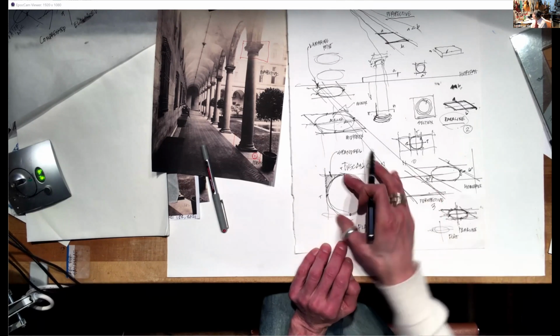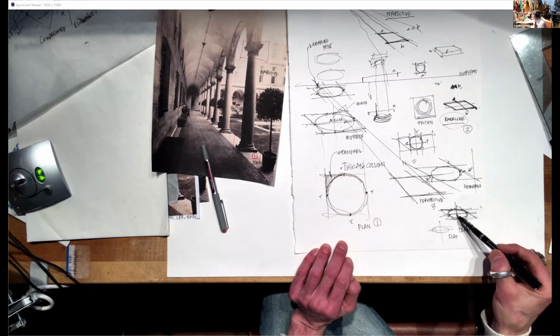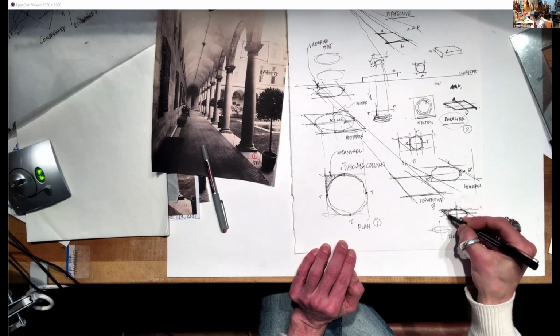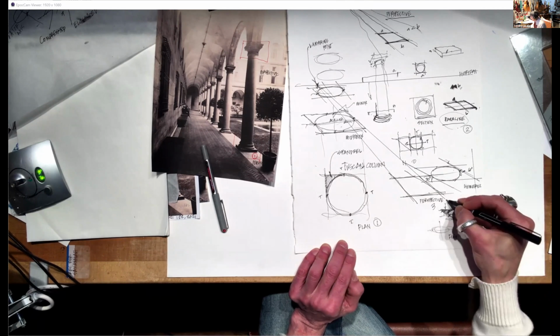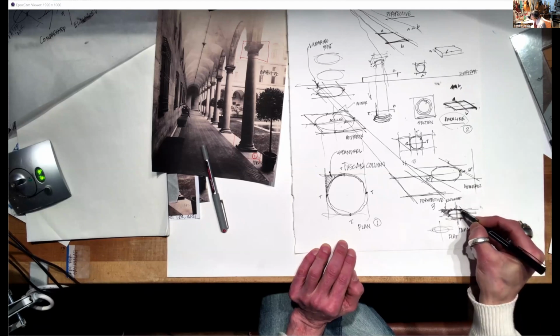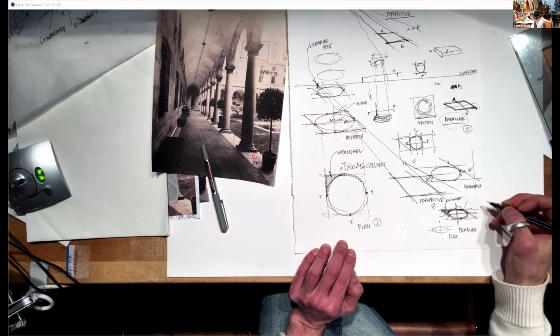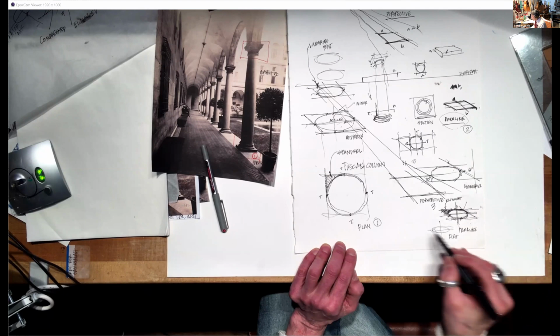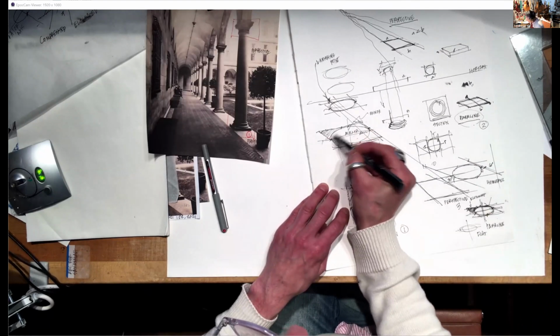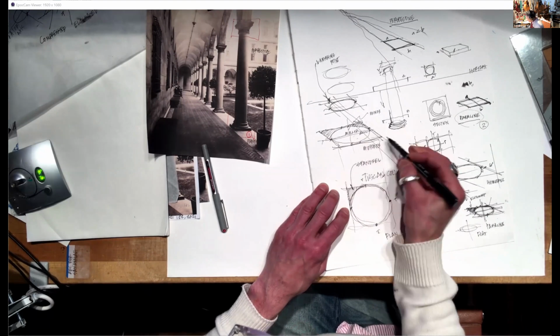When this gets distorted, the spandrel becomes elongated on one side and compressed on the other. You can see the shape, the difference in the shape.